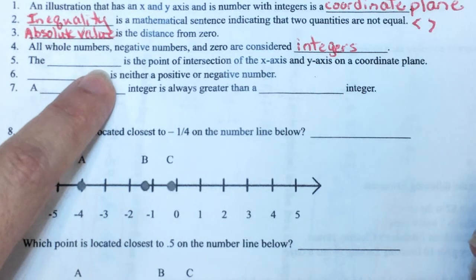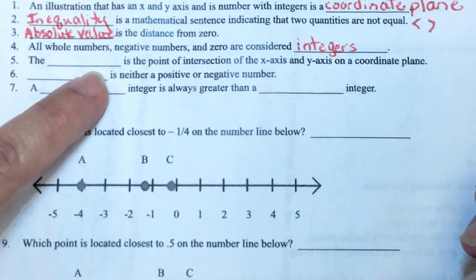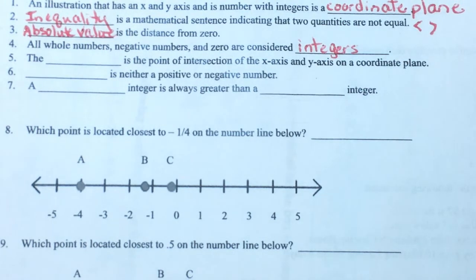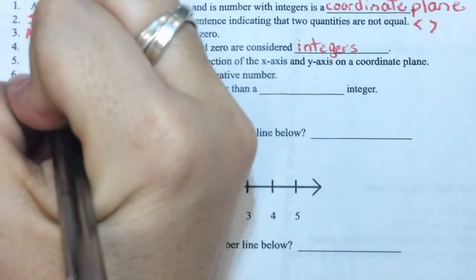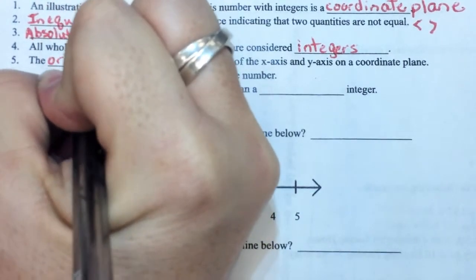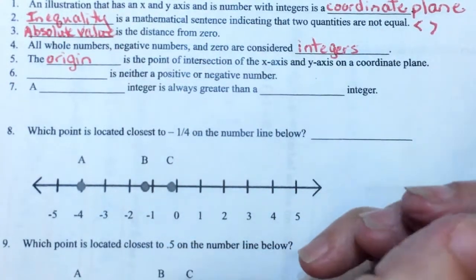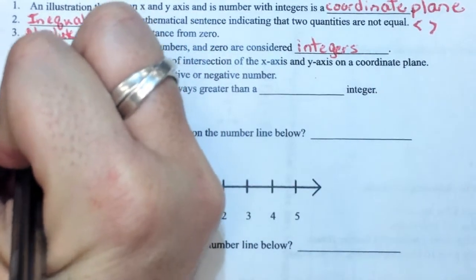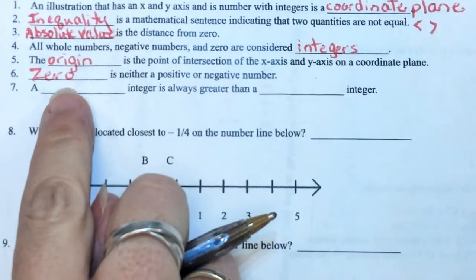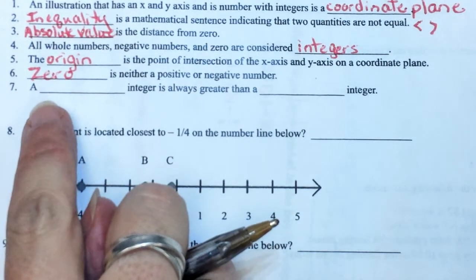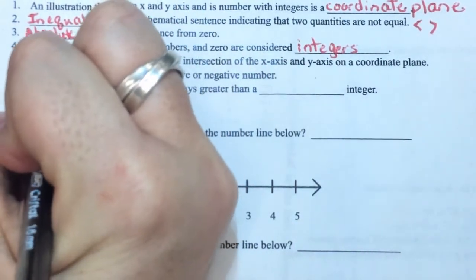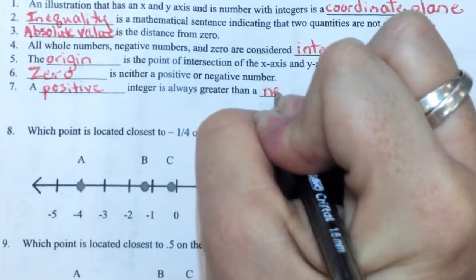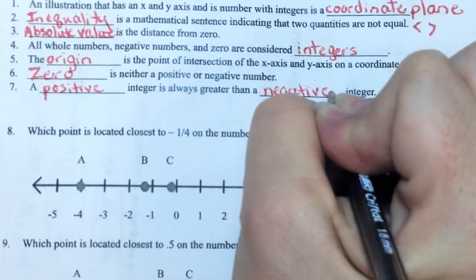Okay, number 5: the blank is a point of intersection. Origin. It is where the X and Y axis cross. That origin is 0, 0. It is where it originates. Blank is neither a positive nor a negative number. 0. We've talked about that a bunch. That's definitely one we need to know. And then a blank integer, a positive integer, is always greater than a negative integer.